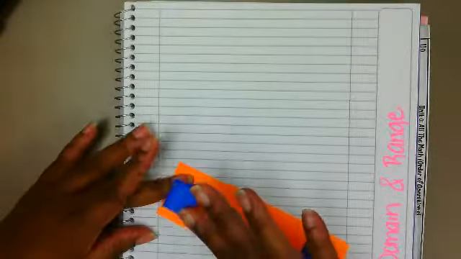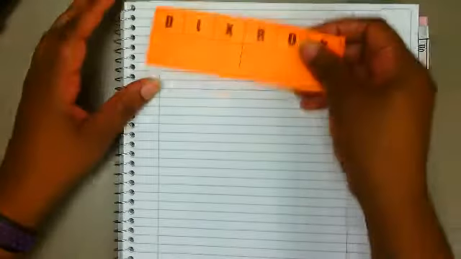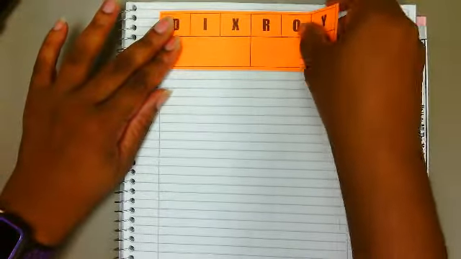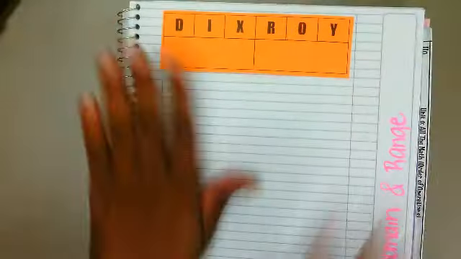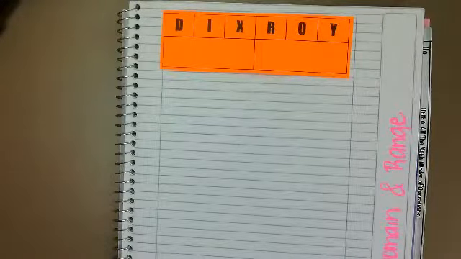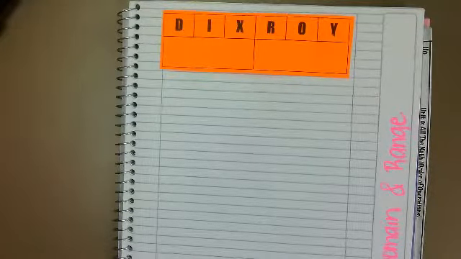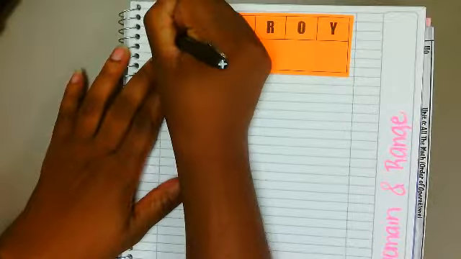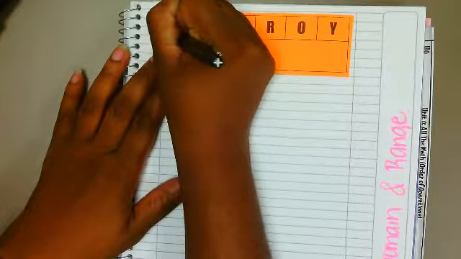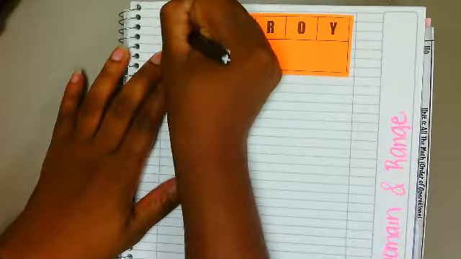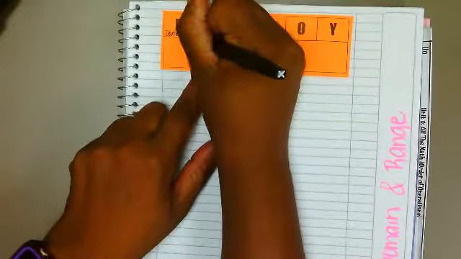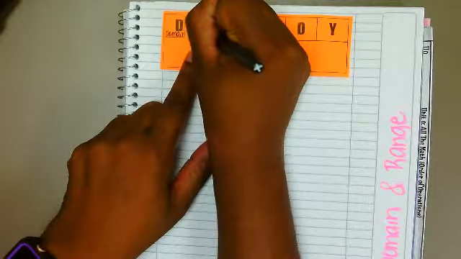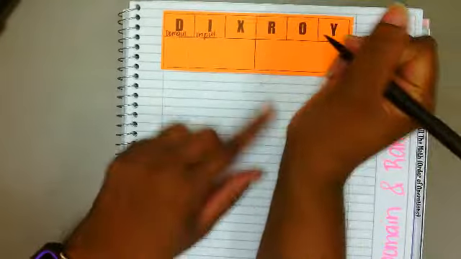Alright, so my domain is going to be, D is for domain, so I is because it's the input values, and X is because it is talking about our X coordinates.